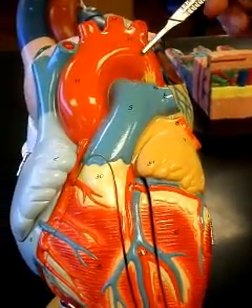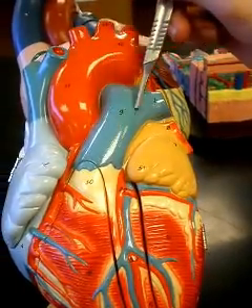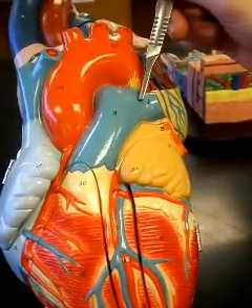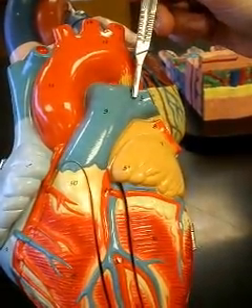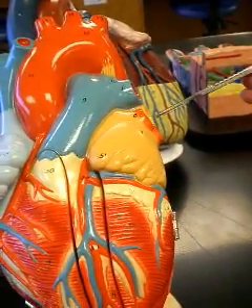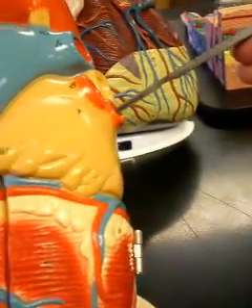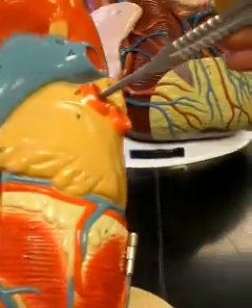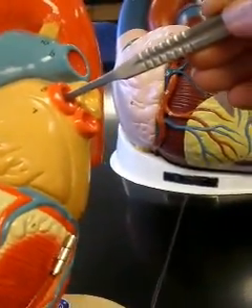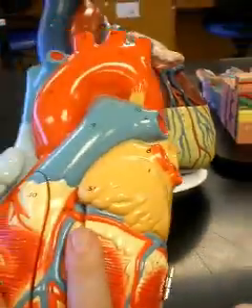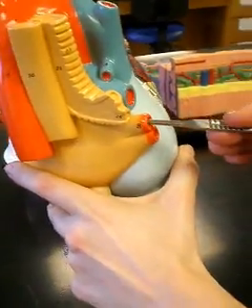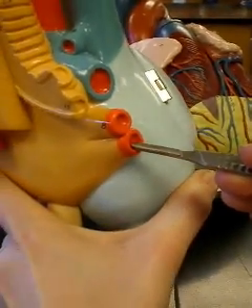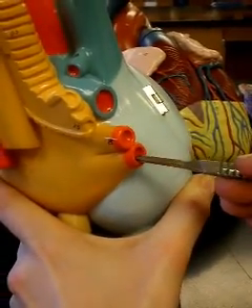Okay, blood leaving the aorta will enter the systemic circuit. Blood leaving the pulmonary trunk will enter the pulmonary circuit where gas exchange occurs. So now you have oxygenated blood that returns to the heart through the pulmonary veins. This would be the left pulmonary veins coming from the left lung. And then if I look at the back side of the heart, I have the right pulmonary veins that are bringing the freshly oxygenated blood from the right lung.